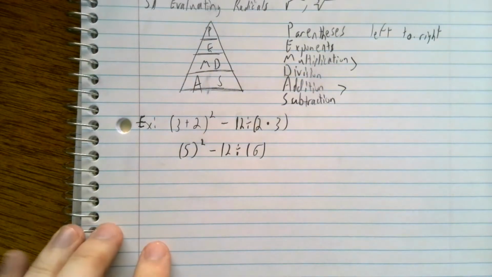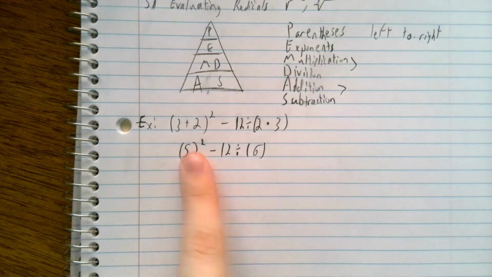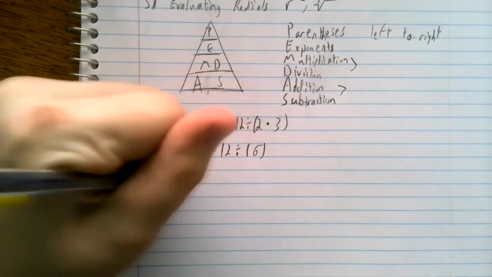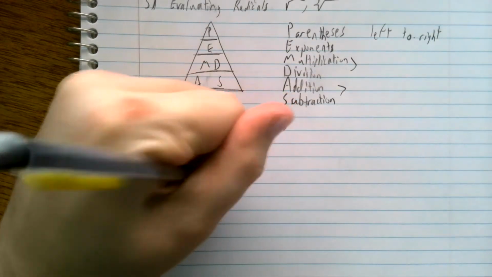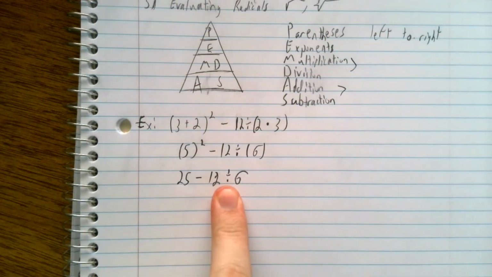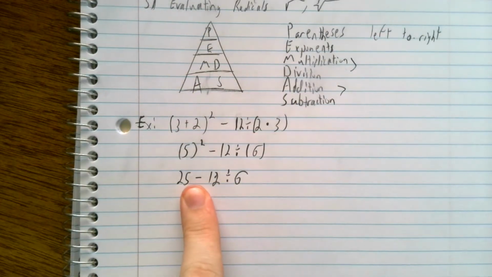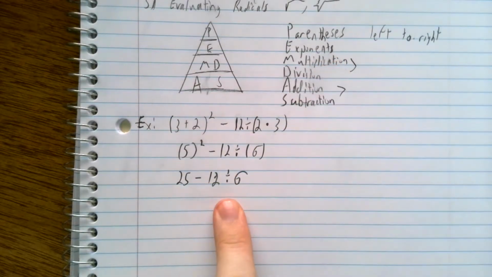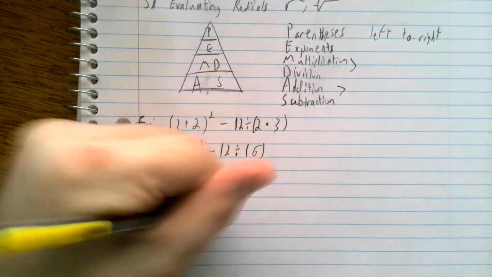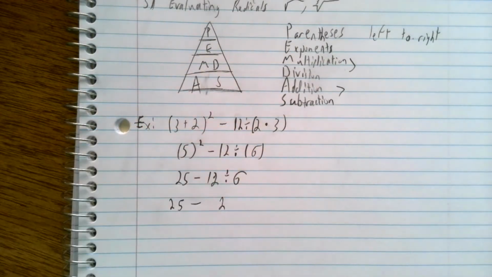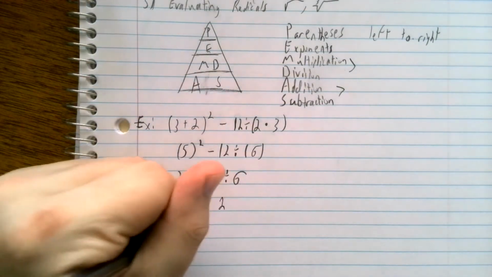And then I see I have an exponent next, so I'm going to work with my exponents. So 5 squared is 25. Minus 12 divided by 6. And then I see the next thing is I have division here and I have subtraction here. Now remember, division we always do before subtraction. So I'm going to do my division next, which is 12 divided by 6, which is 2. And then I'm going to rewrite everything else. So 25 minus 2. And then finally we have subtraction last, so we get 25 minus 2, which is 23.